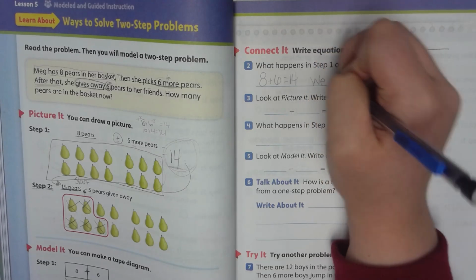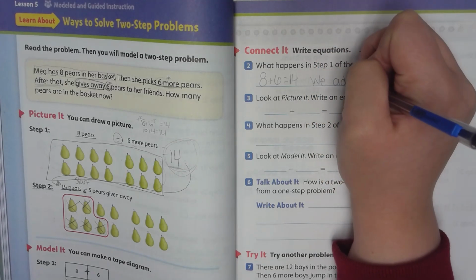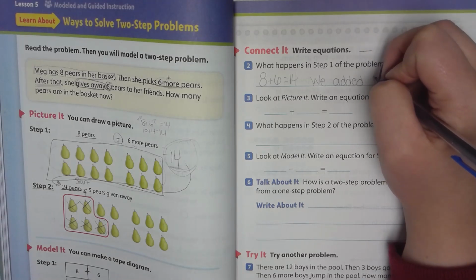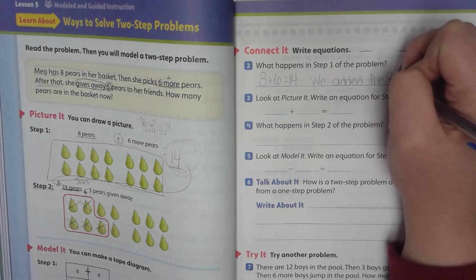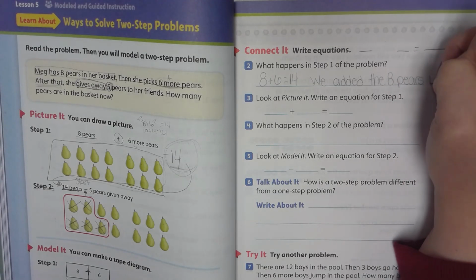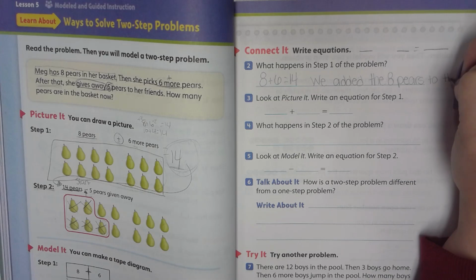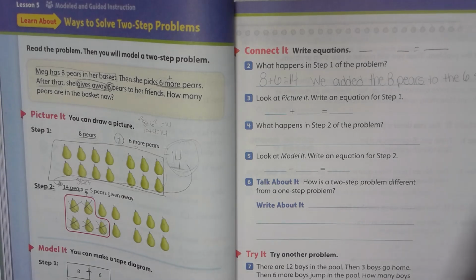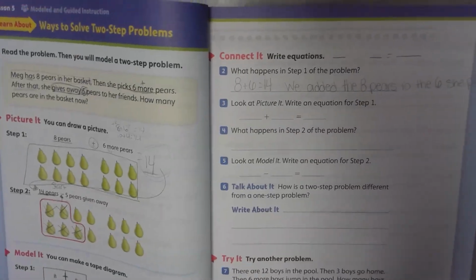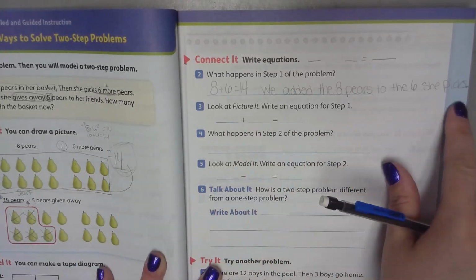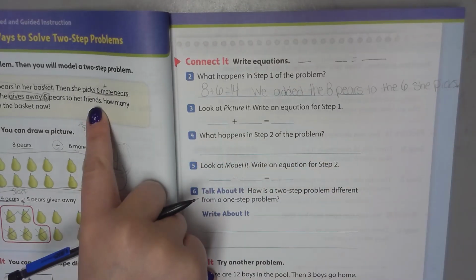We added the 8 pears to the 6 she picks. And remember, what Miss Rice is teaching you is to always, always, always look back at your question. I picked out most of these words from the question.